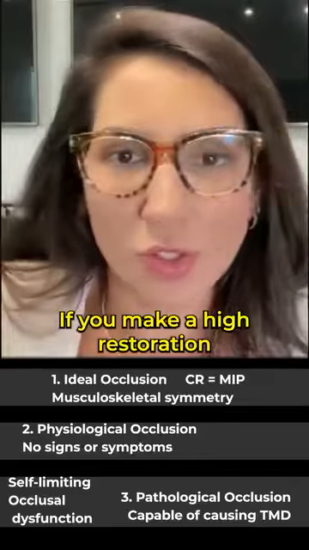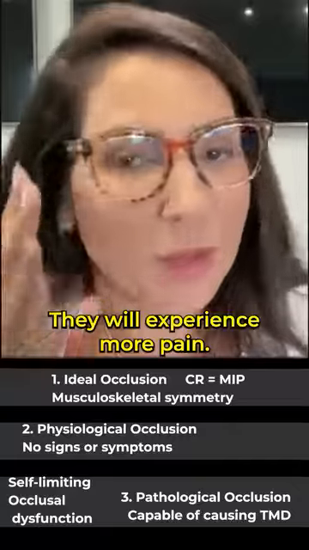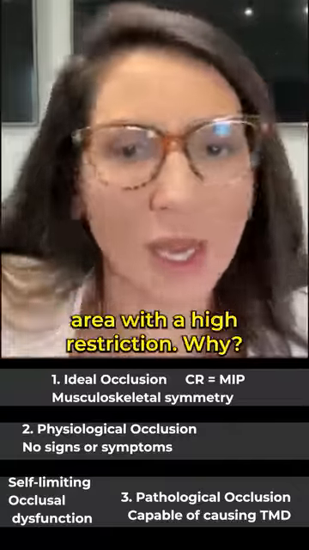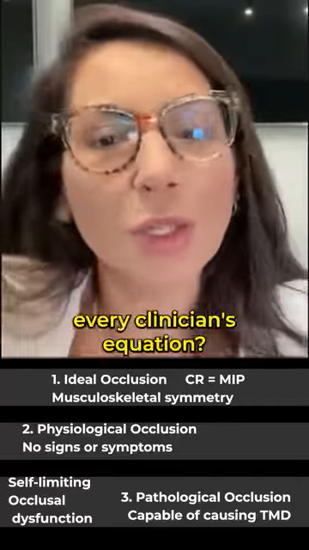If you make a high restoration combined with a patient who has bruxism, it will worsen. They will experience more pain. They may even have pain in the ear area with a high restoration. Why? Because bruxism amplifies. Do you understand that bruxism has entered every clinician's equation?